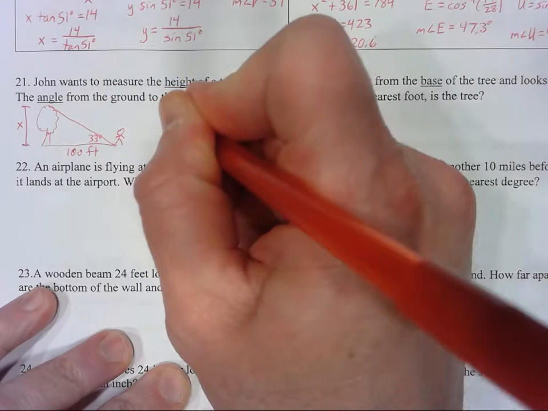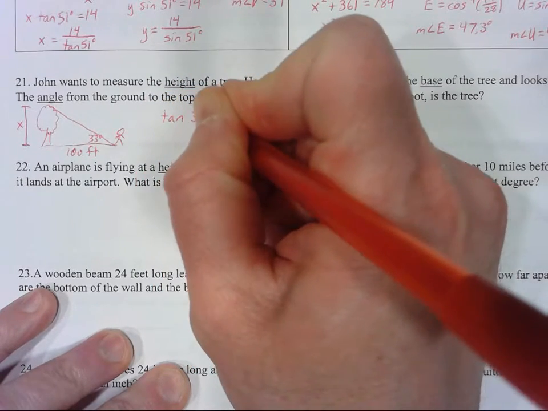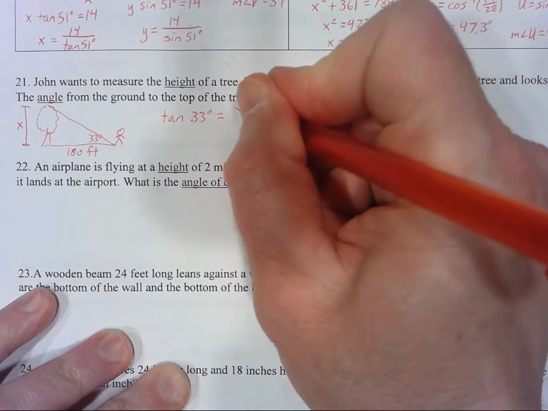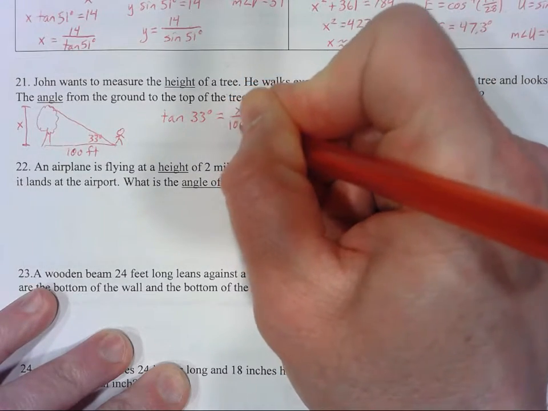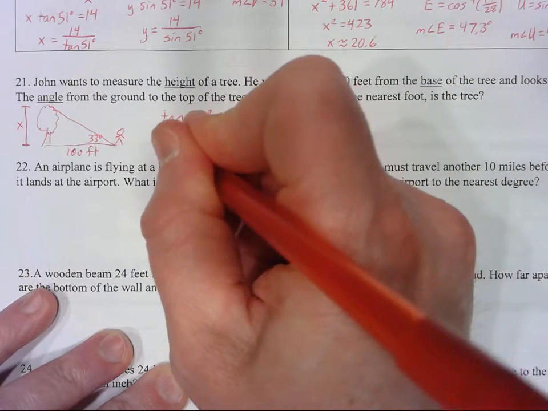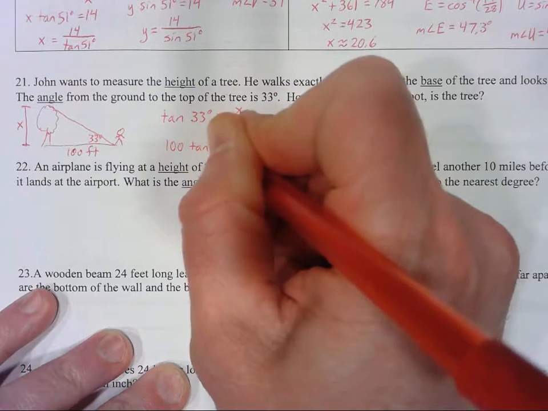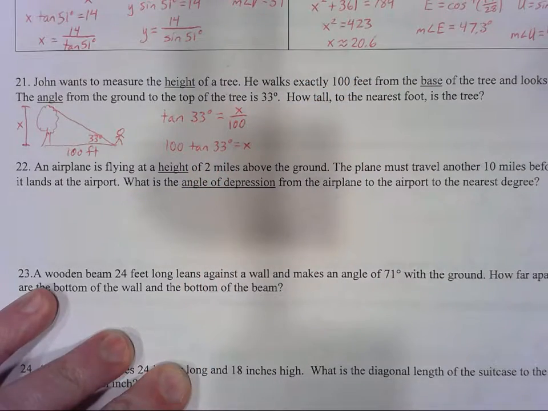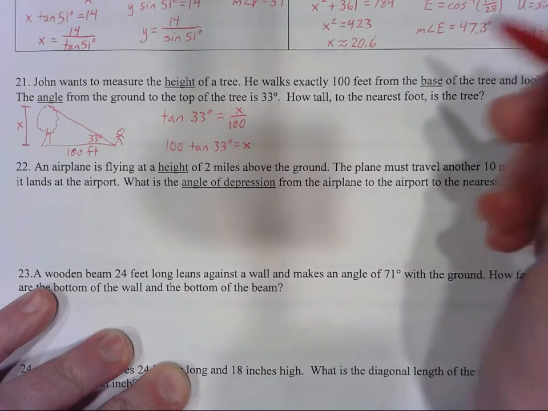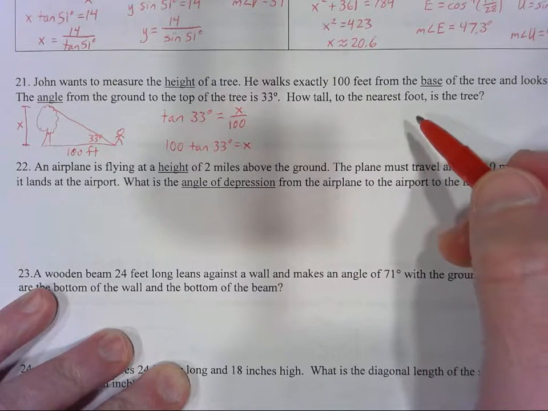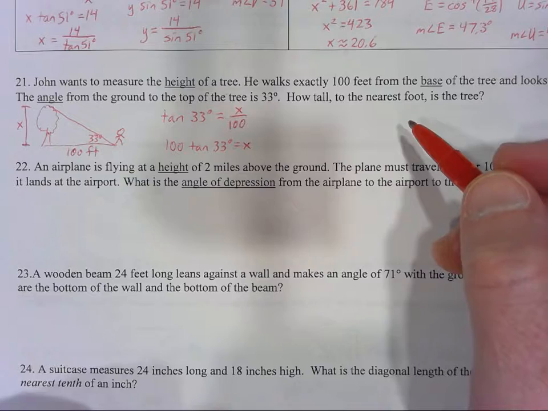Therefore, tangent of 33 degrees is equal to opposite over adjacent. Multiply the 100 over to the other side. Type in 100 tangent of 33, and it's how tall to the nearest foot. So it's 64.9, which means it goes up to 65.